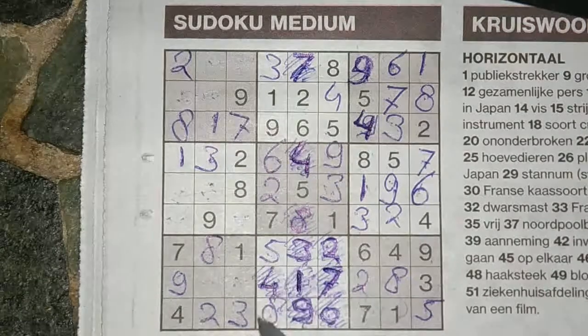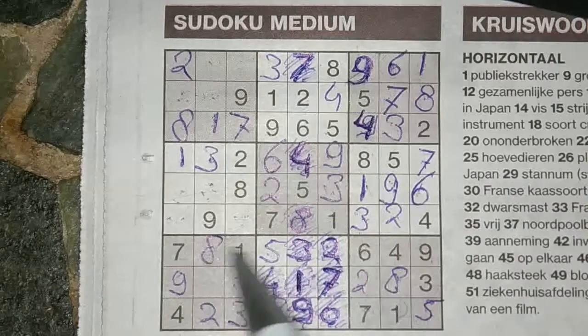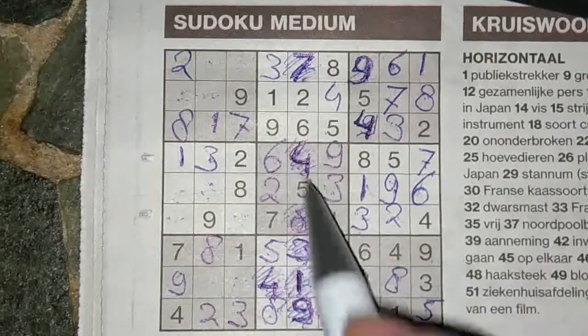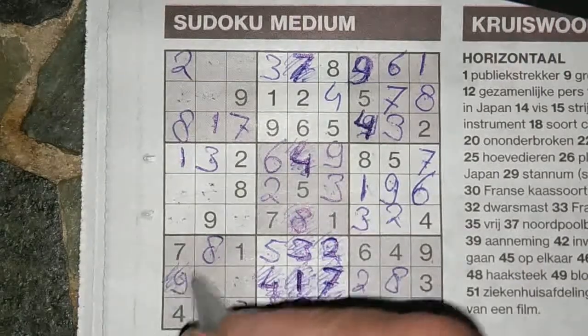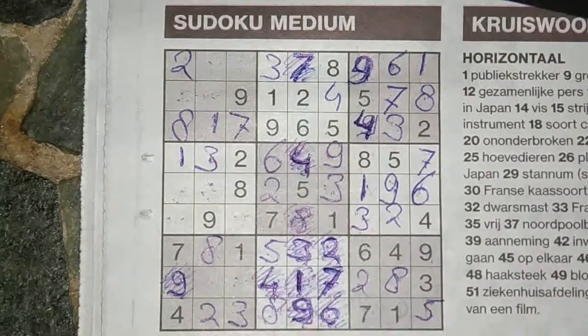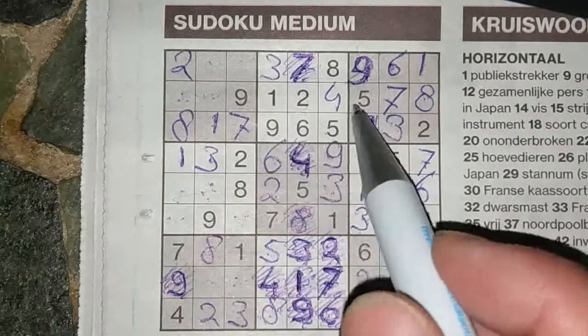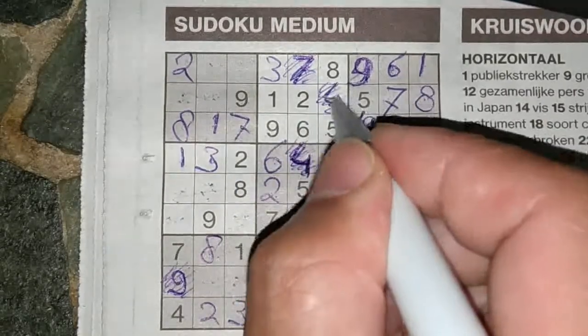So this is 5 and 8. 9, 9. This is also correct, 9. 3 and 4. We have a 4 there, so 4 is also correct here.